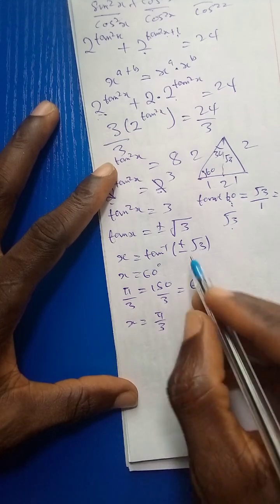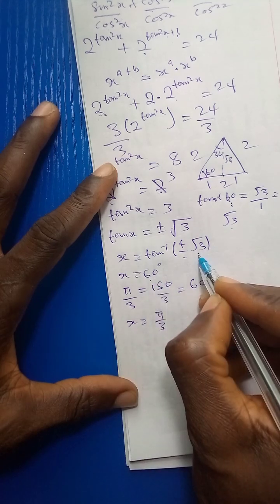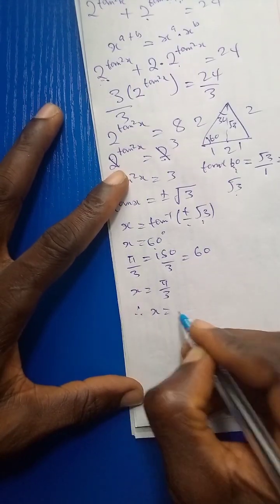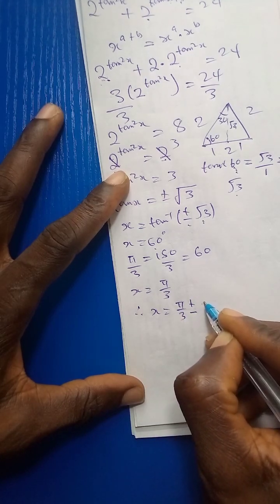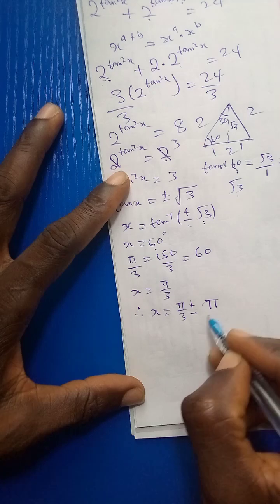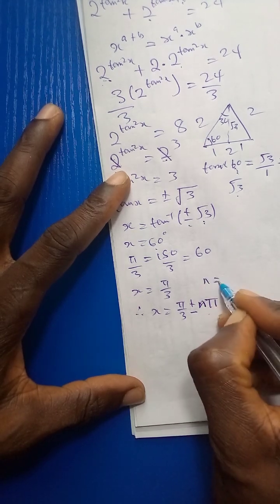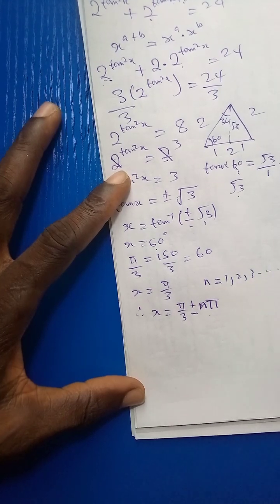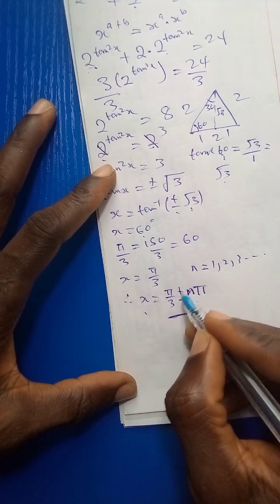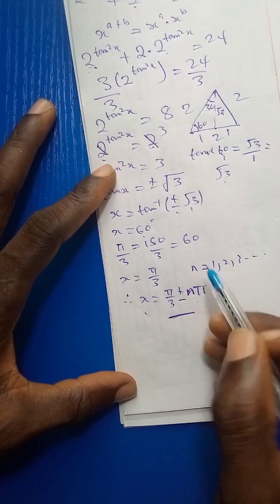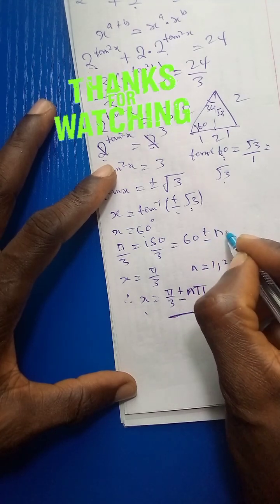However, if I add 180 to it, I'll also get the value of root 3. Therefore, x is equal to pi over 3 plus or minus pi, that is 180. Now, if I multiply it by a whole number, which is n, where n is equal to 1, 2, 3, and so forth, I'll get the value of x. So the value of x is pi over 3 plus or minus n pi, or even 60 plus or minus n times 180.